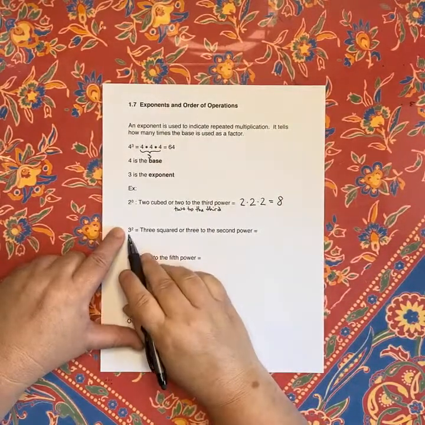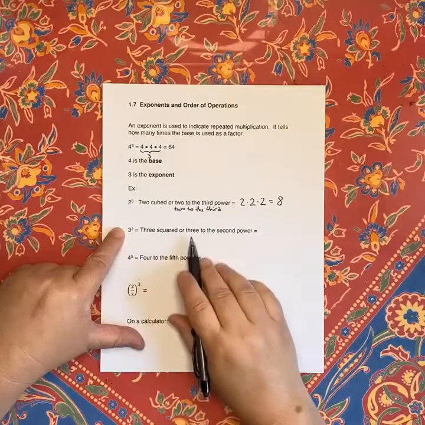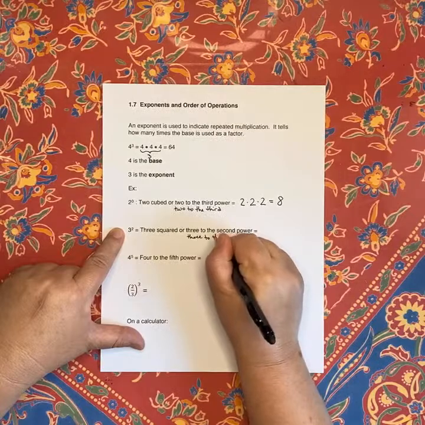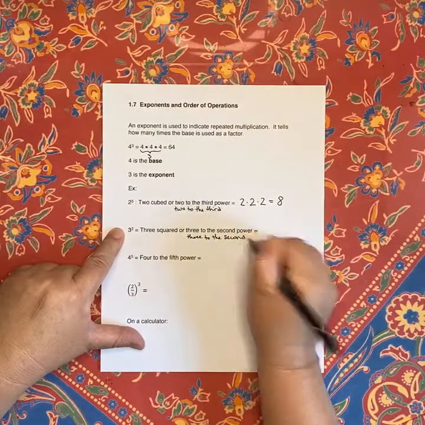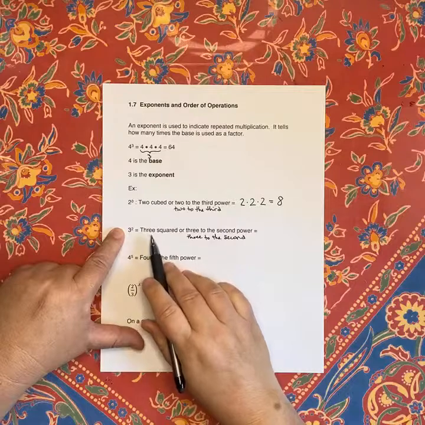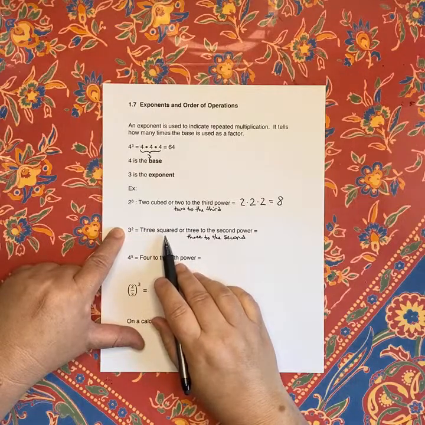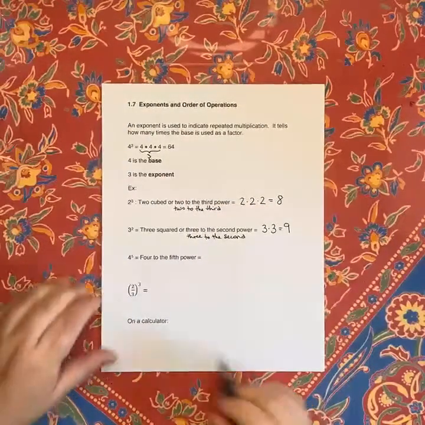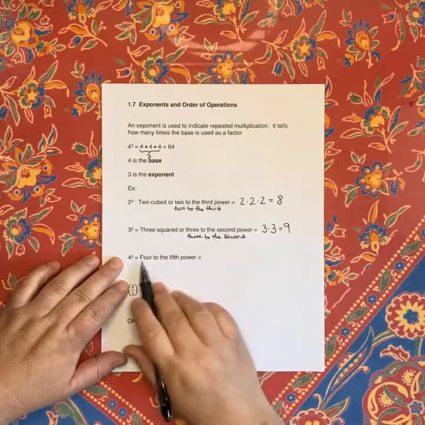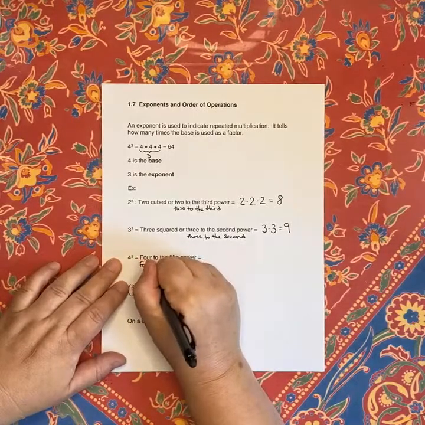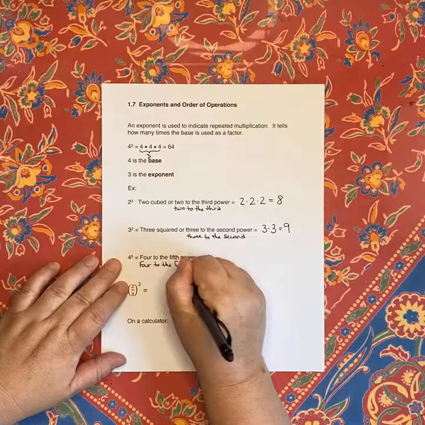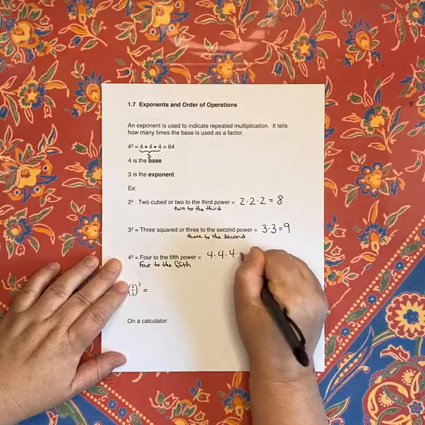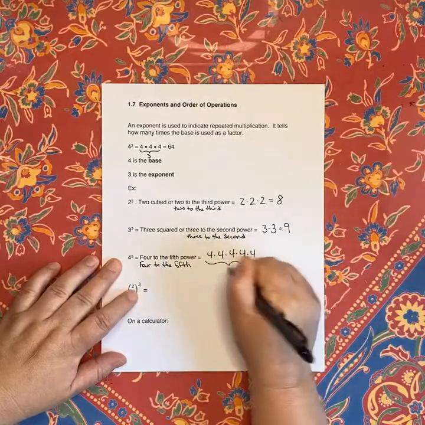Now this one, big 3 with a little floaty 2, is either 3 to the second power or 3 to the second, or much more commonly, 3 squared. And that would be 3 times 3, which is 9. 4 to the fifth power, or 4 to the fifth, is 4 times 4 times 4 times 4 times 4, 5 times.